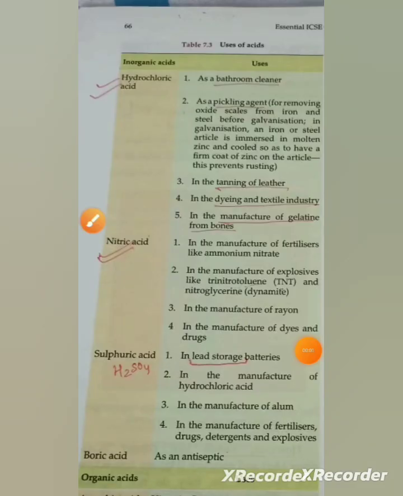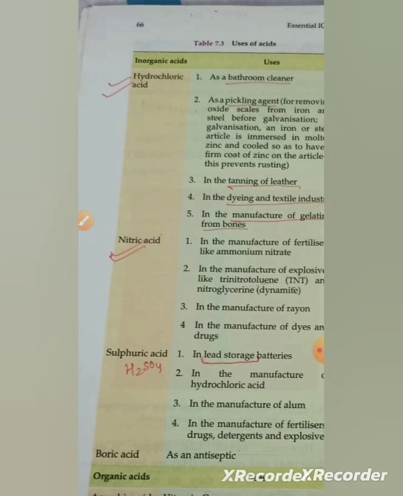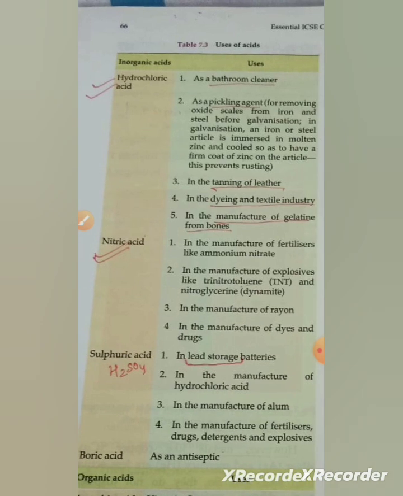Let's move to table 7.3 in which the uses of acids are given. First of all, see the uses of inorganic acids. There are 4 inorganic acids given in this table: hydrochloric acid or HCl, nitric acid or HNO3, sulfuric acid or H2SO4, and boric acid. Firstly, we will see the uses of hydrochloric acid. It is used as a bathroom cleaner. It is used as a pickling agent, means for removing oxide scales from iron and steel before galvanization.